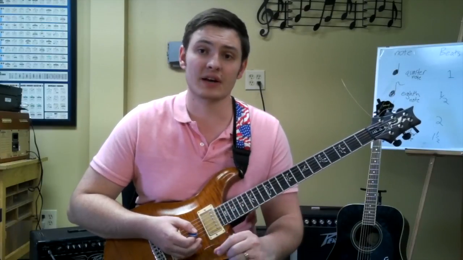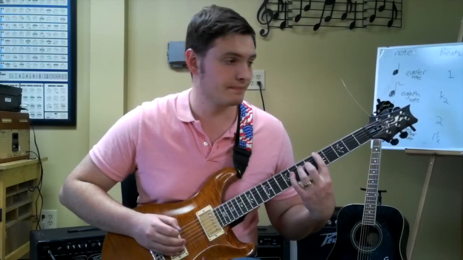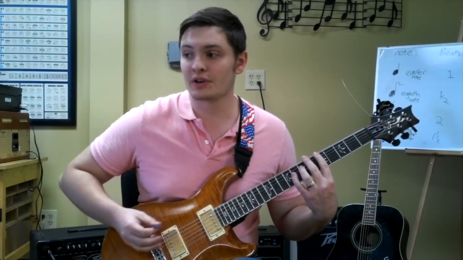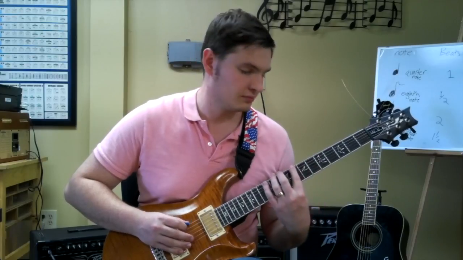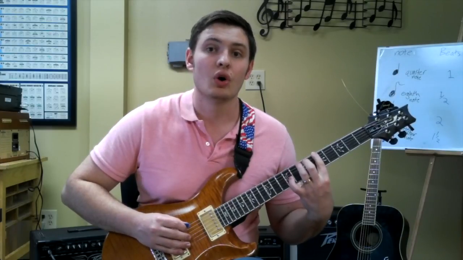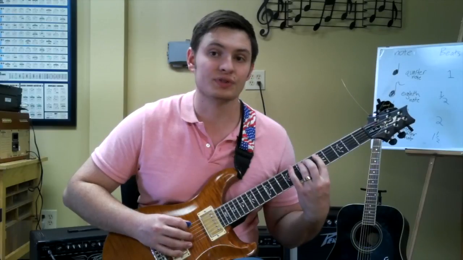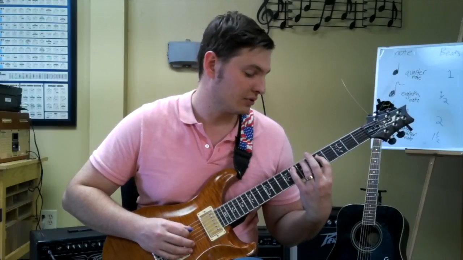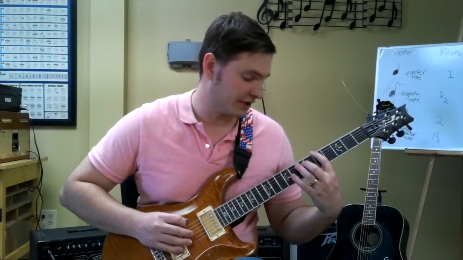Now the minor scale is going to be just a little bit different. We're going to use the minor scale on A. So the A minor scale, which is related to the C major. So that minor scale is going to be a little bit different. It's going to go whole step, half step, whole step, whole step, half step, whole step, whole step. So it's a little bit different.